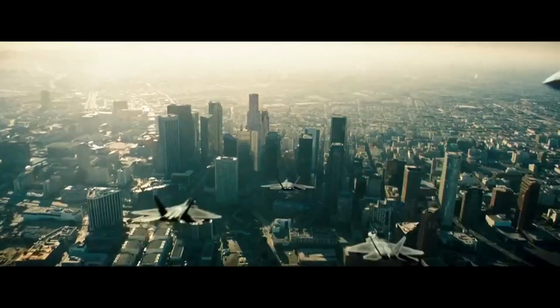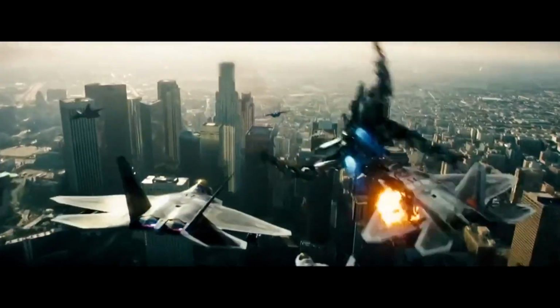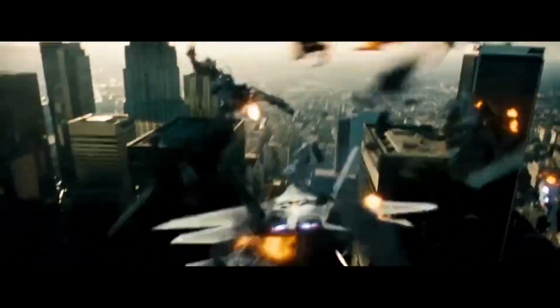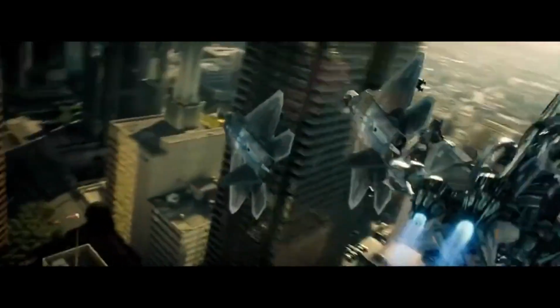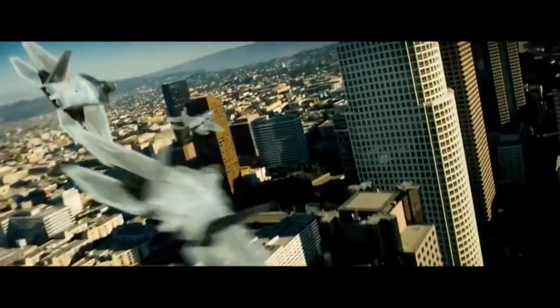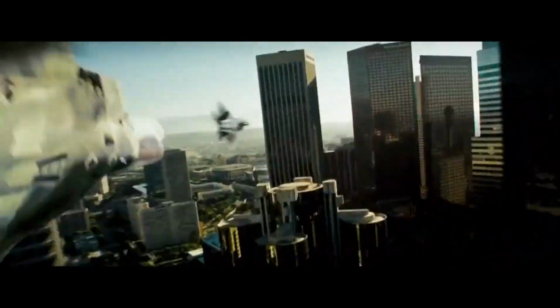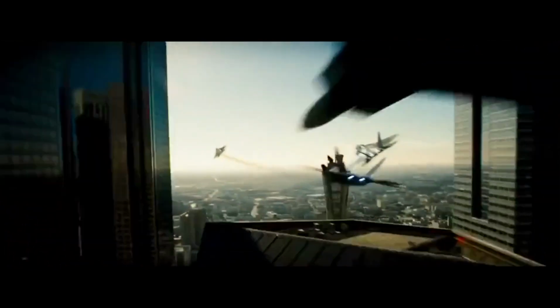Second wave's on approach. What is that? Take off! Pop that guy! Stay on him. Keep him in your sights.